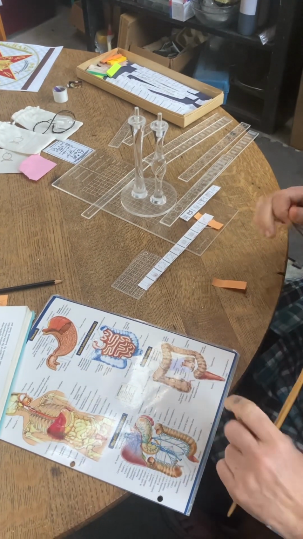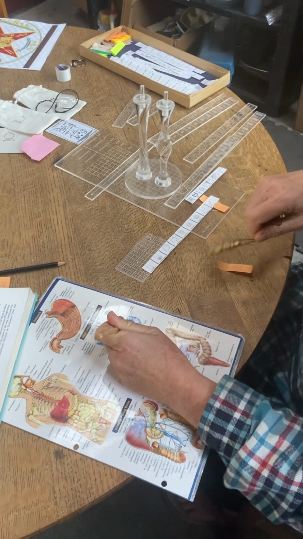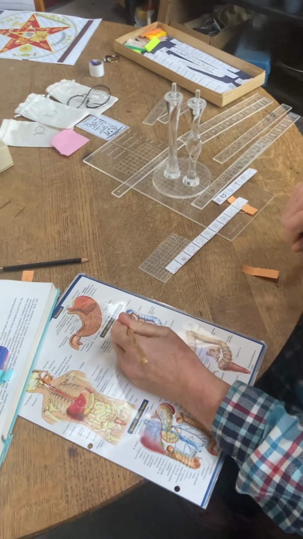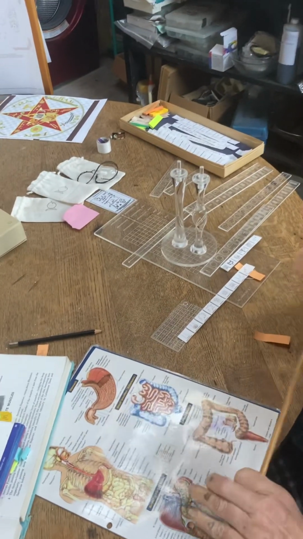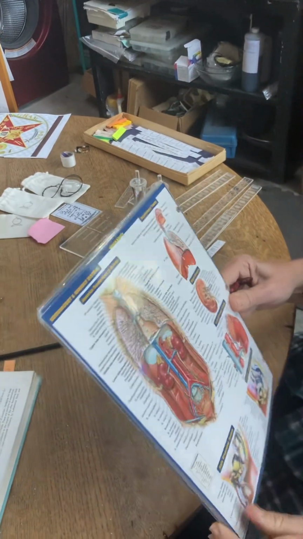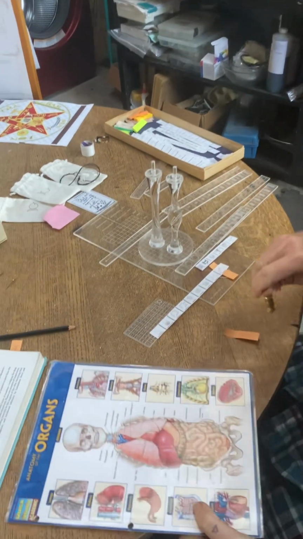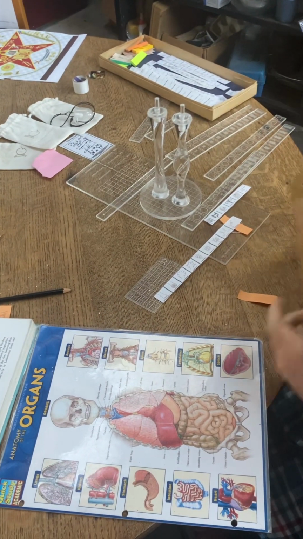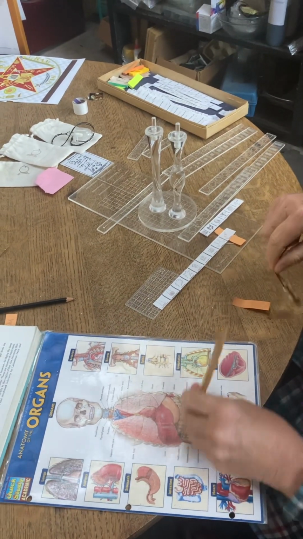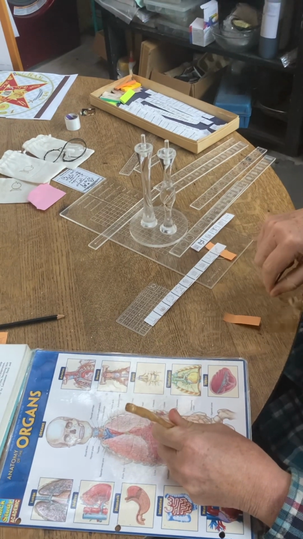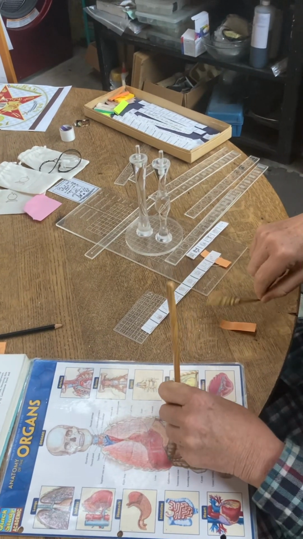But see how complicated the intestines are? There's so much going on here. I can look at the intestines too. These are intestinal shapes, so it will affect the colon and the intestines. So that looks good.